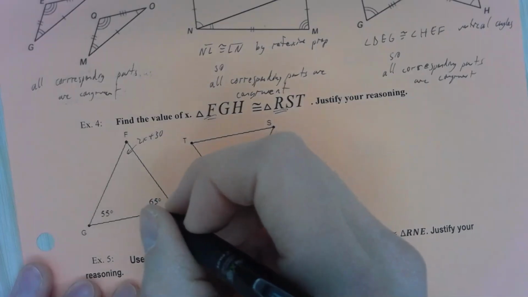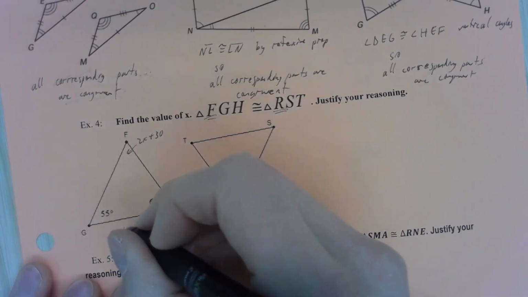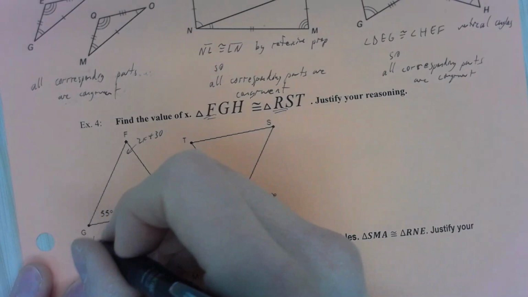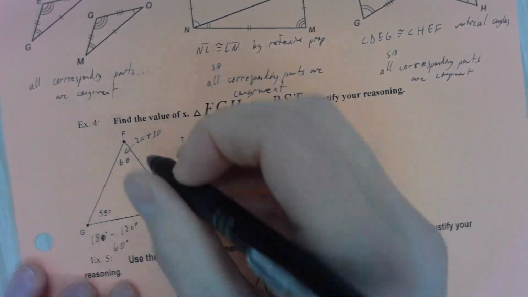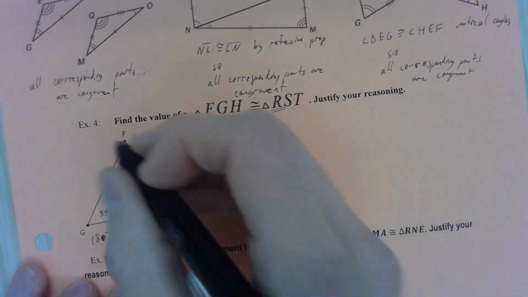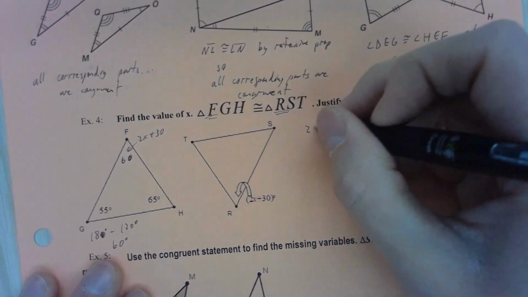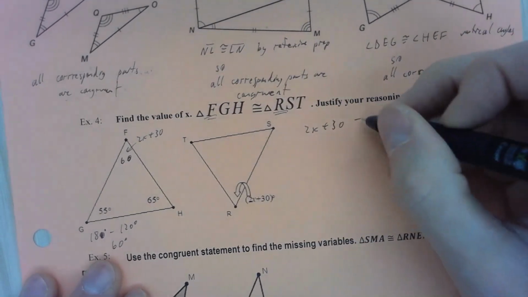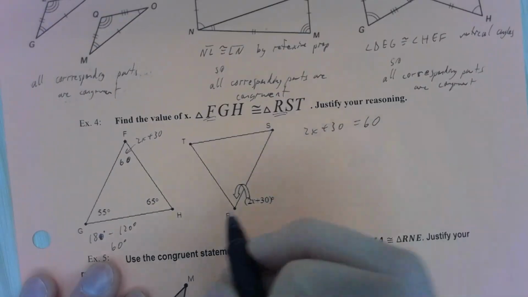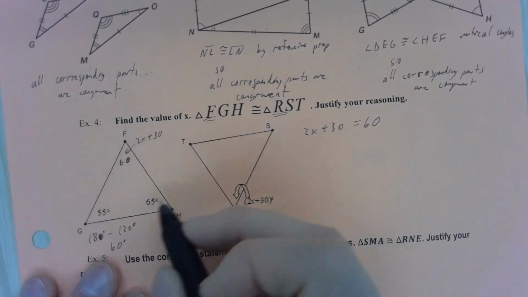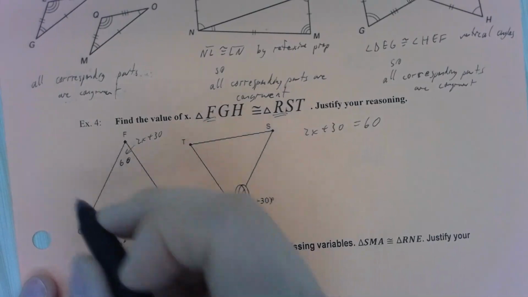55 plus 65 is 120. And if we take that away from 180, we get 60 degrees. So this angle up here is 60. So we could use that fact and the fact that R corresponds with F to say that 2x plus 30 equals 60. So the other route we could have taken is 2x plus 30 plus 55 plus 65 equals 180. We could add those all up.